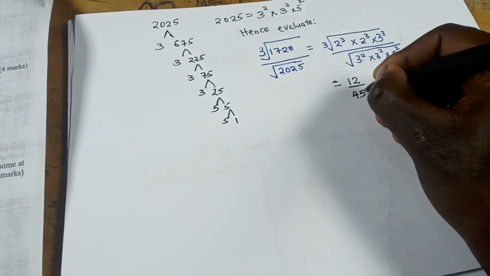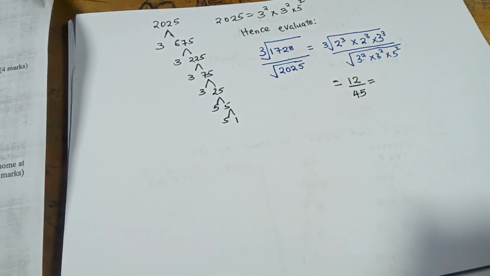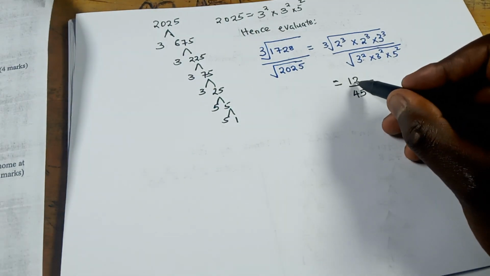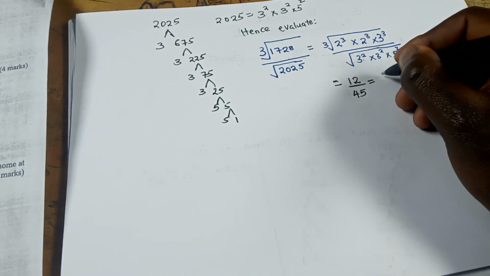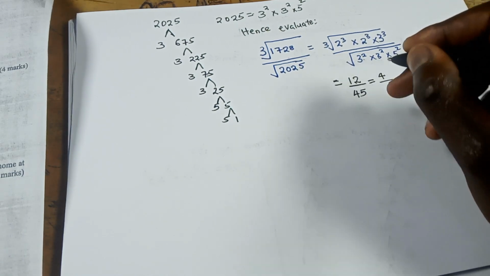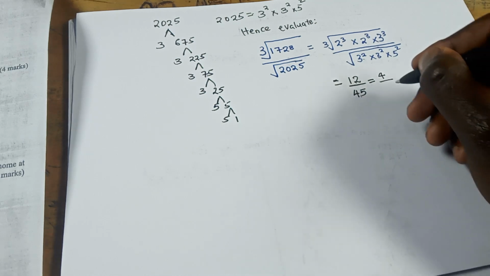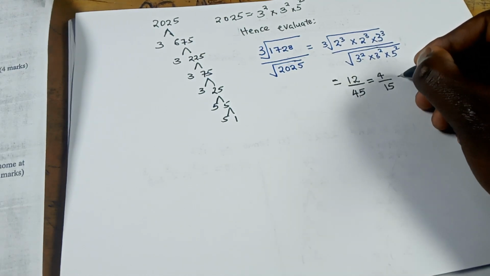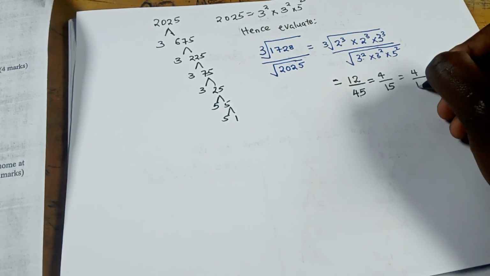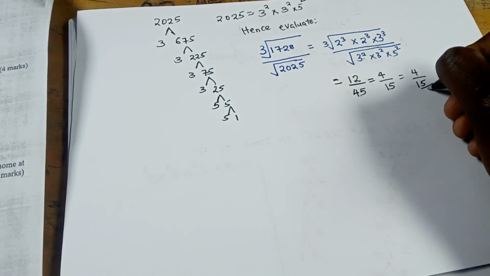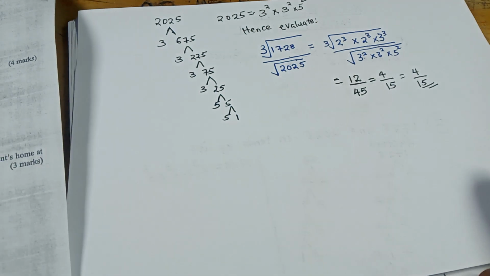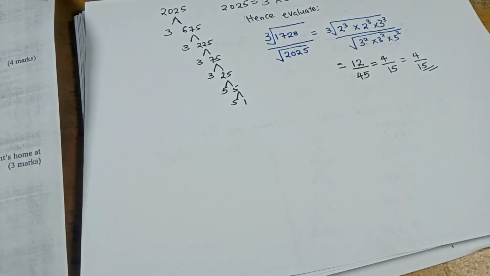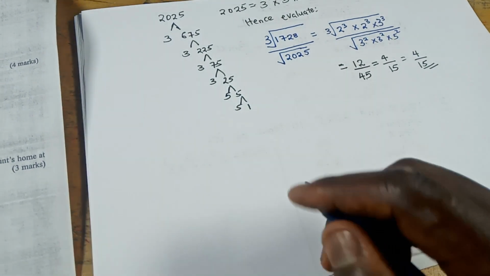12 over 45 can be simplified further. This one is divisible by 3, so it gives us 4, and this one is divisible by 3, it gives us 15. So our final answer is 4 over 15. And by doing that, we are done with number 2. Let's get to number 3.